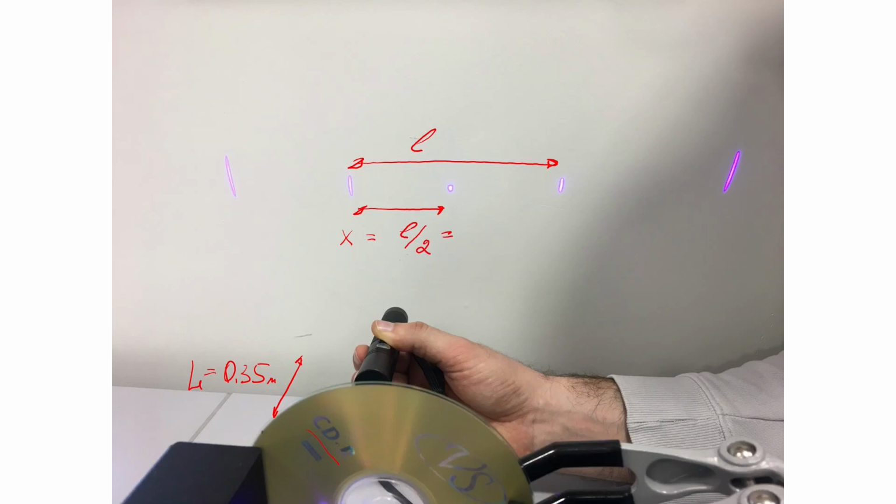In this case we get a smaller distance, obviously, in comparison to red light, which is 0.095 meter.